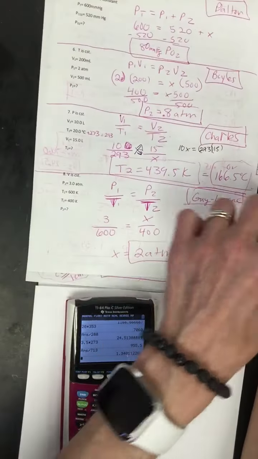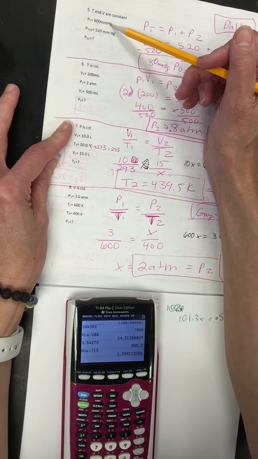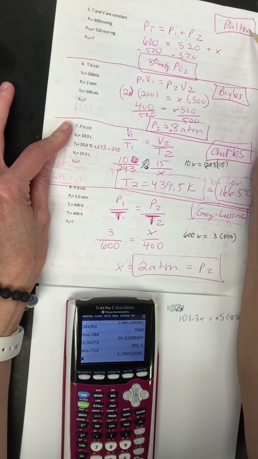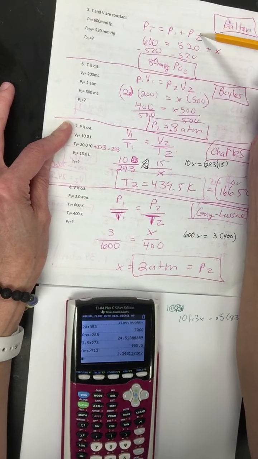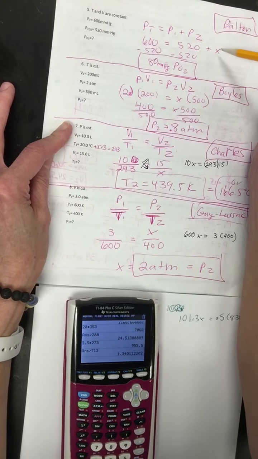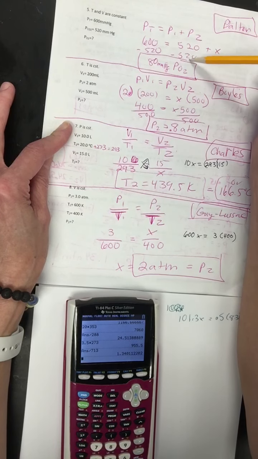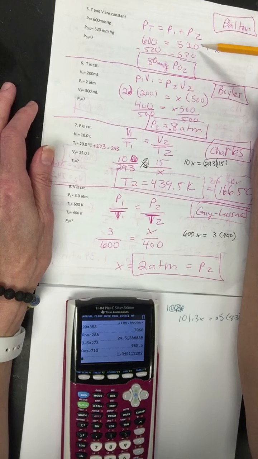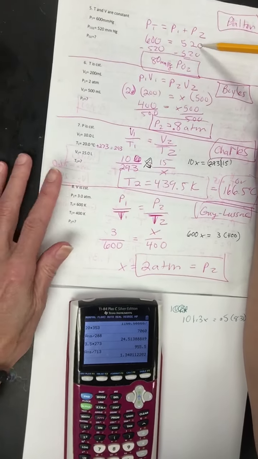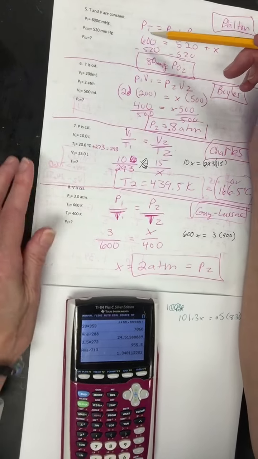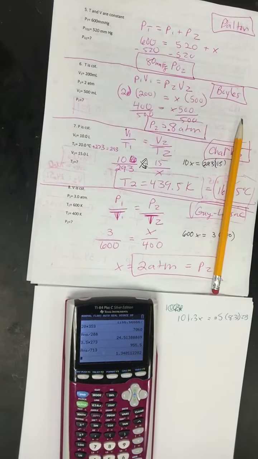All right, moving right along. So the next one, I have a P total. So I know it's Dalton, but this time I only have two things, carbon dioxide and oxygen. I substitute in X for what we're looking for, oxygen, 520 for the carbon dioxide. Why is X not alone? It's being added, it has 520 added to it. So what's the opposite? Subtract 520 from both sides. 600 minus 520 is 80. I can do that one in my head.